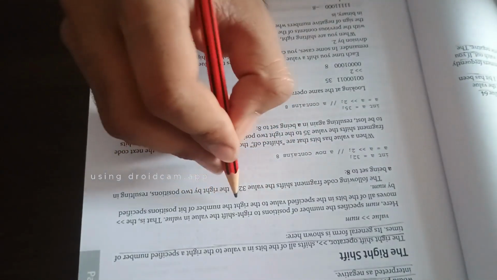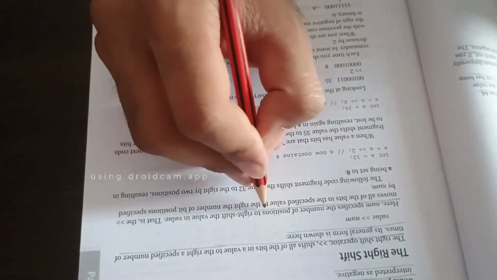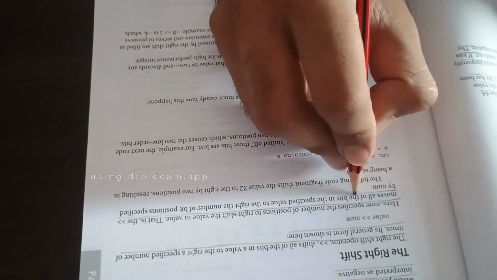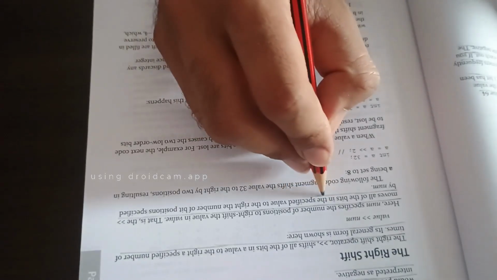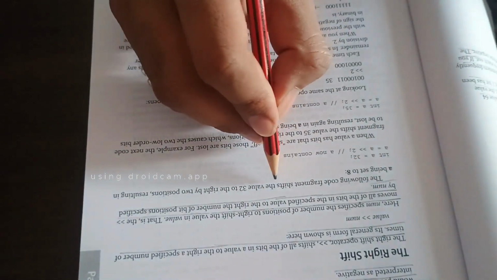That is, the right shift operator moves all of the bits in the value to the right the number of bit positions specified by num. The following code fragment shifts the value 32 to the right by 2 positions, resulting in a being set to 8.